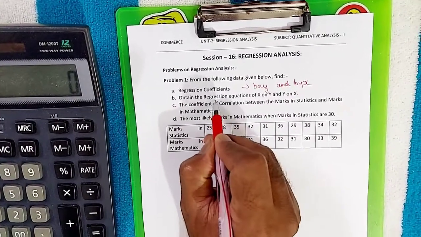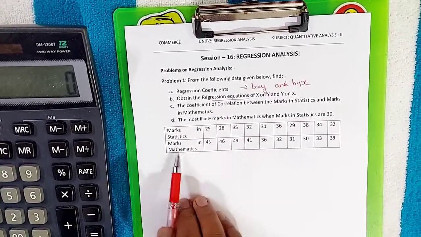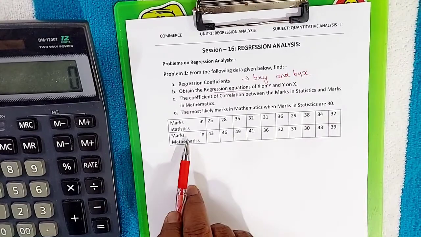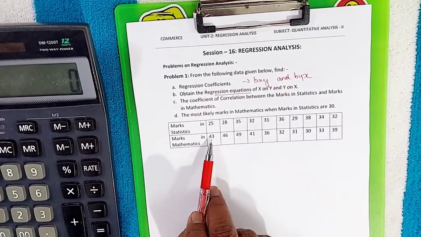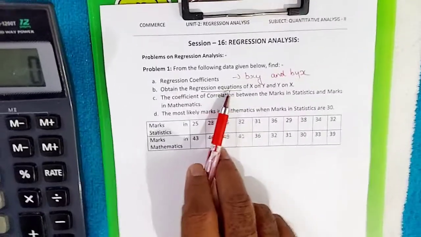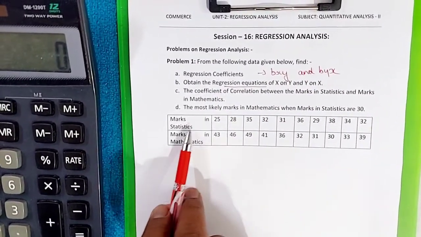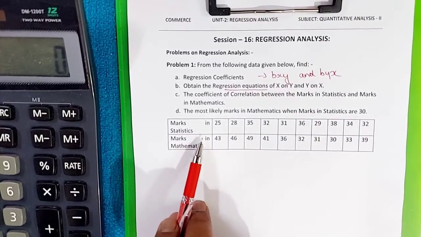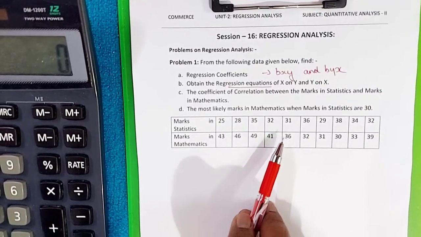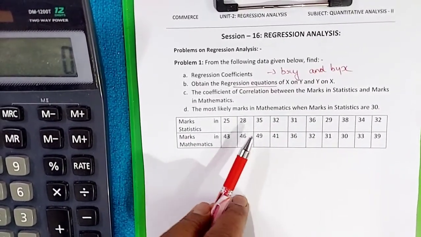Now, when we obtain the regression equations, we need to look into our given data and decide whether this can be solved using actual mean or assumed mean. When the question is silent and does not mention whether it should be solved through actual mean or assumed mean, it is left to the student's choice to decide on any one method. Generally, when the mean is a complete number, we follow the actual mean method.